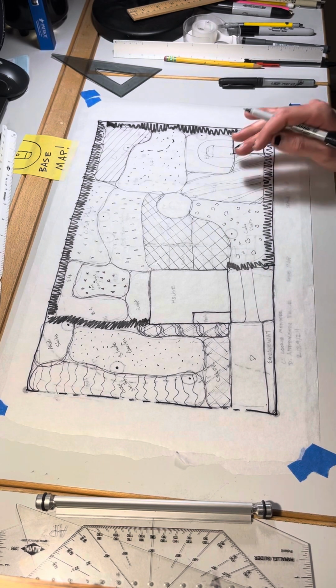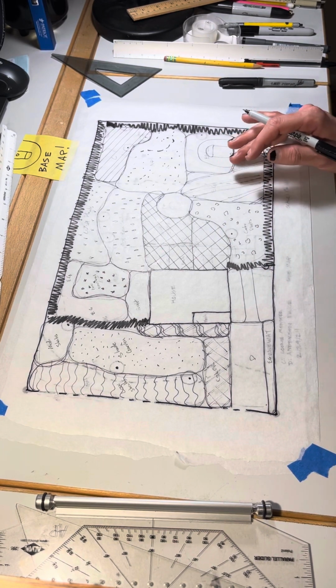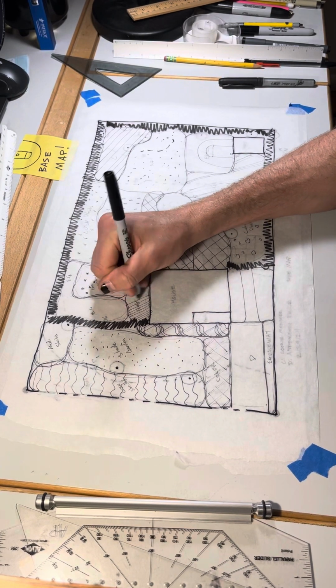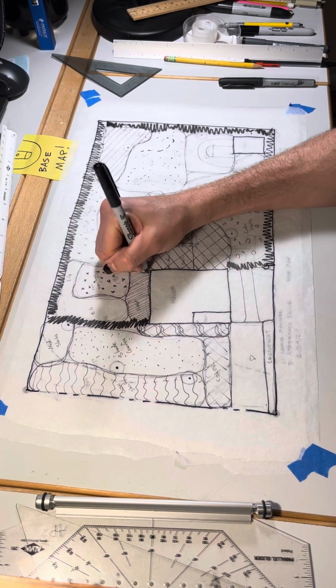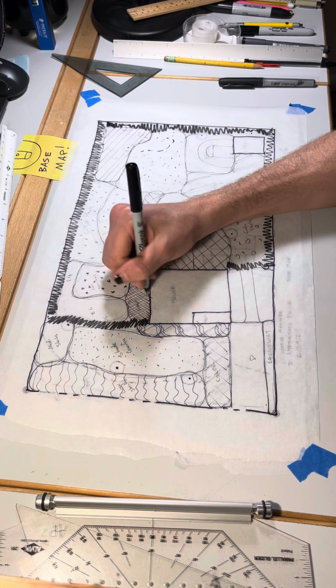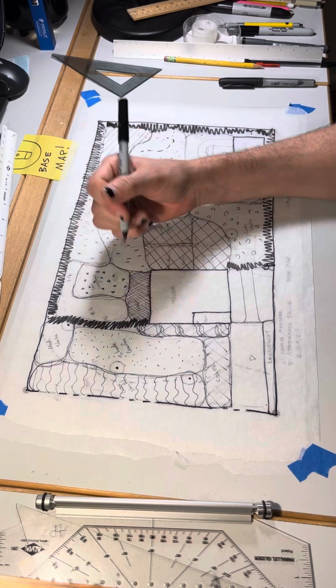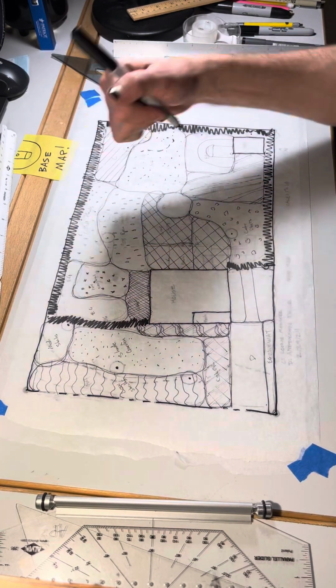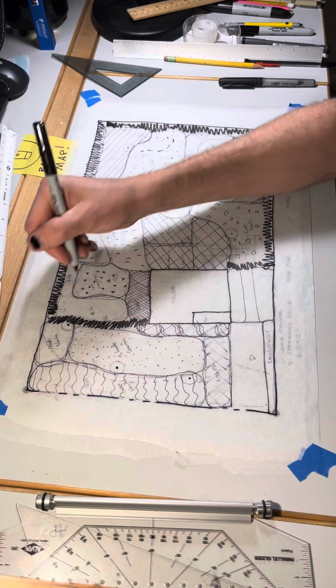It doesn't really matter what you do with your hatch. You just have to see that it's all different. And I'm drawing the same line in the same direction. I'm not going back and forth. I just feel like that's easy.